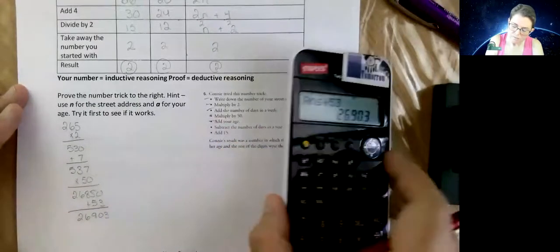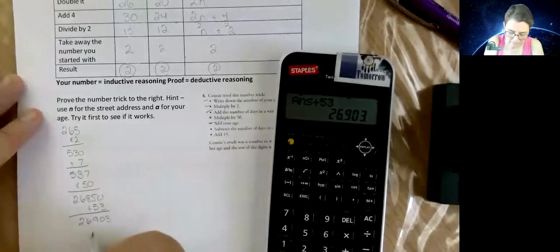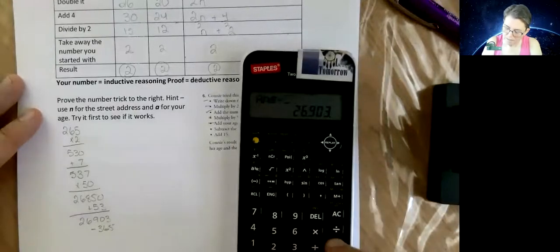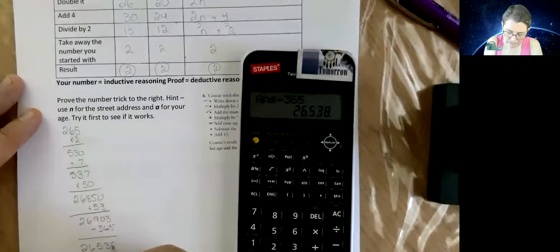Check. Subtract the number of days in a year, so minus 365 is 26,538. And then it says add 15.